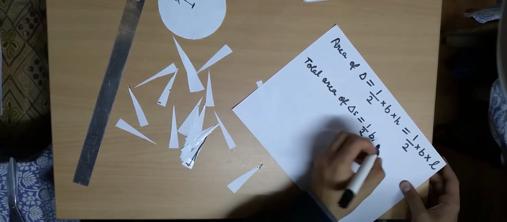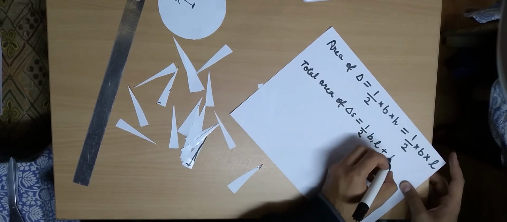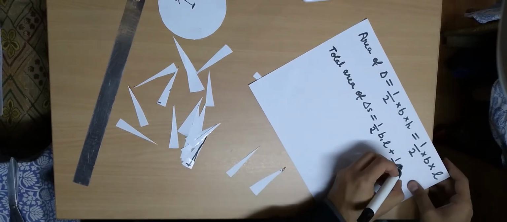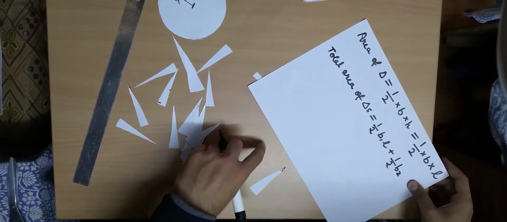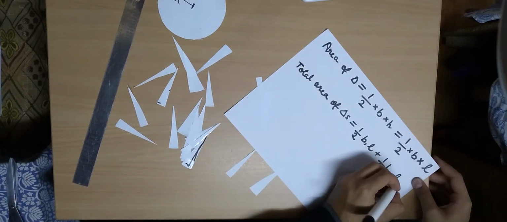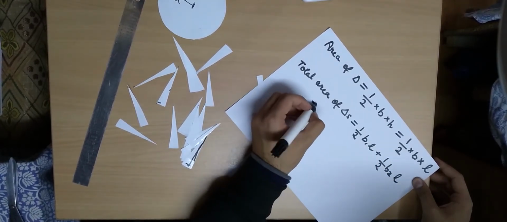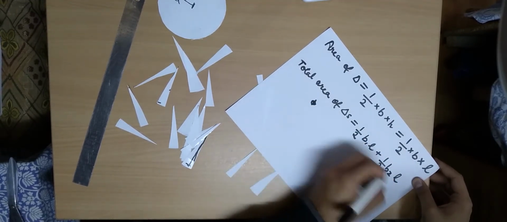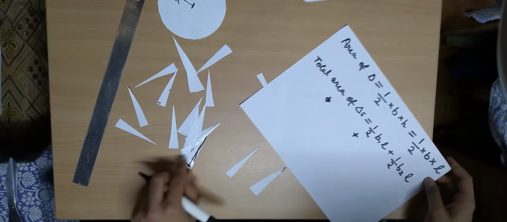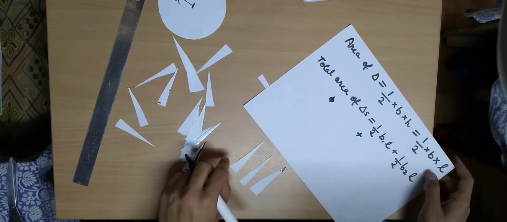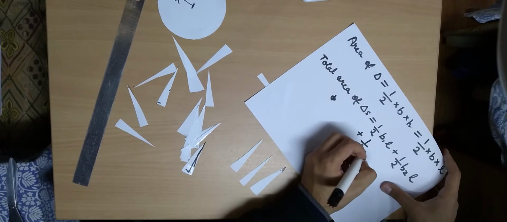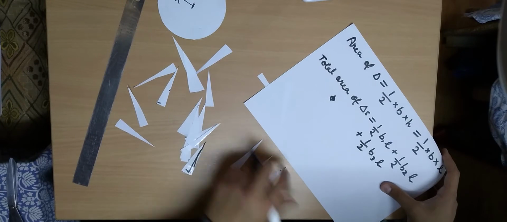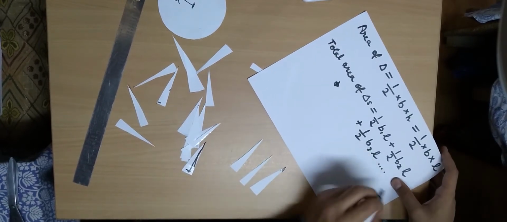Plus half into, take the second triangle, its base b2, and its height is the same, L. Plus the next triangle, its area is half into its base, b3, times L, its height, which is the same for all of them, and we can go on and on.